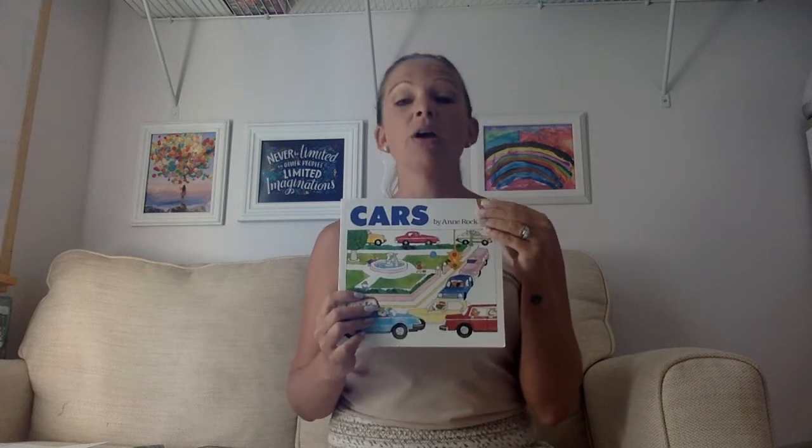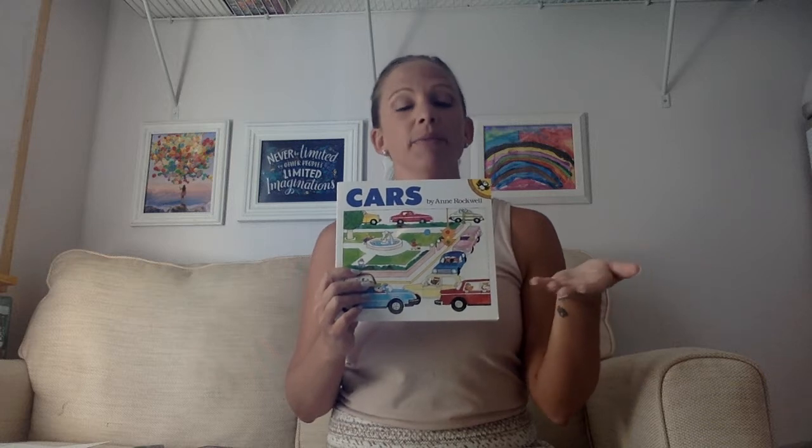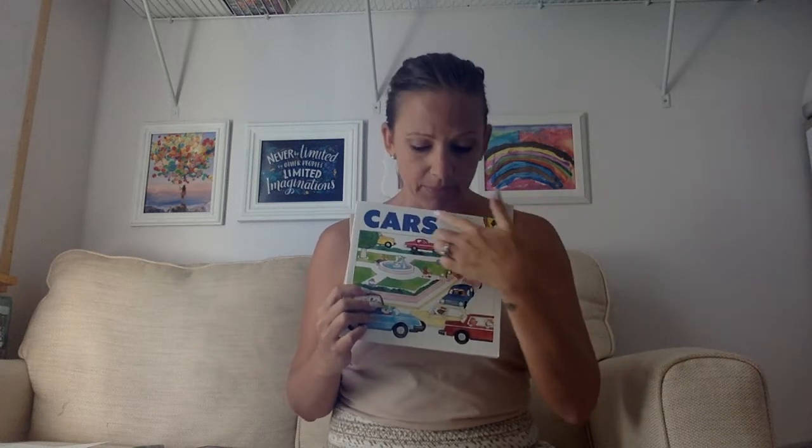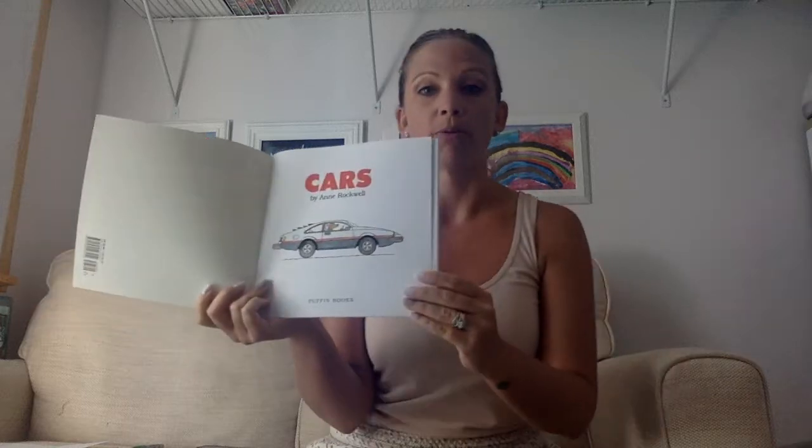So from here, we have the foundation of our home. At the bottom, we can build up now knowing that the topic of our book is cars. Let's look inside. This is Cars by Ann Rockwell.